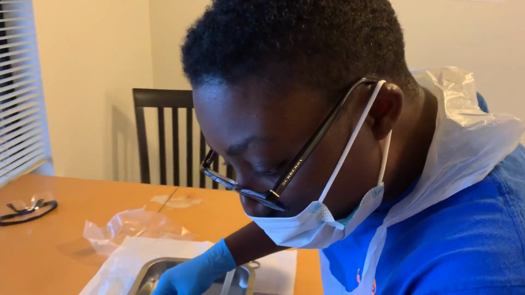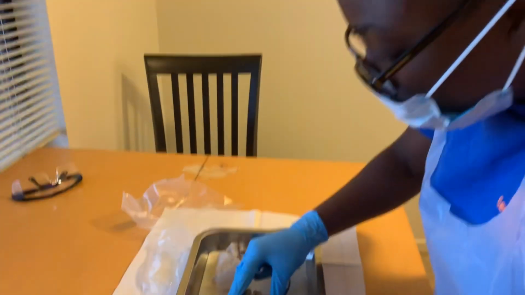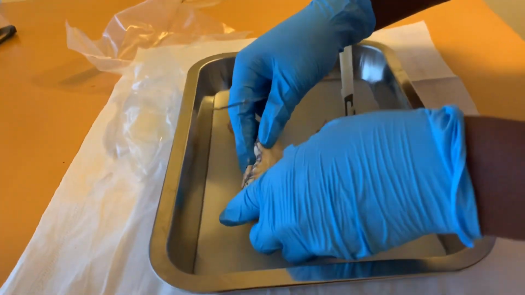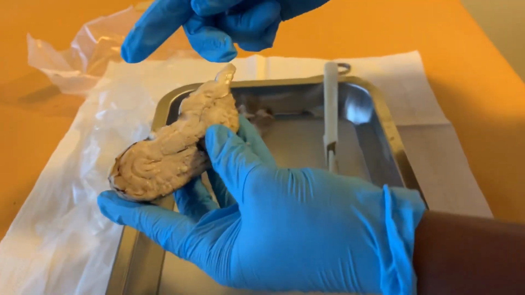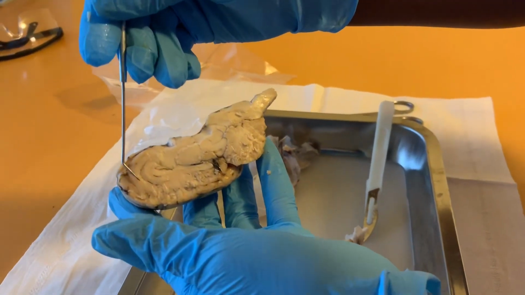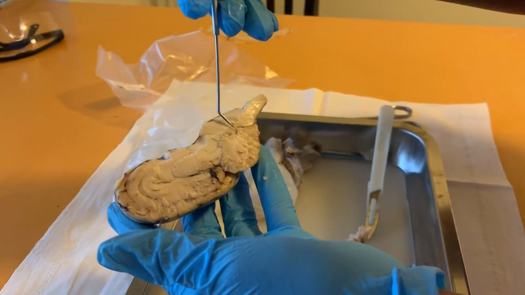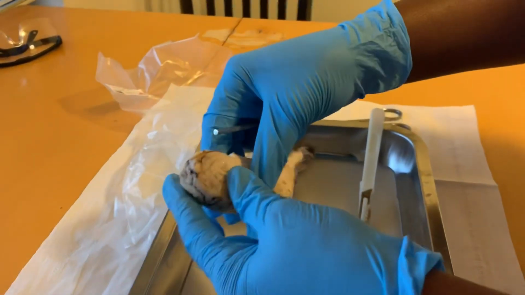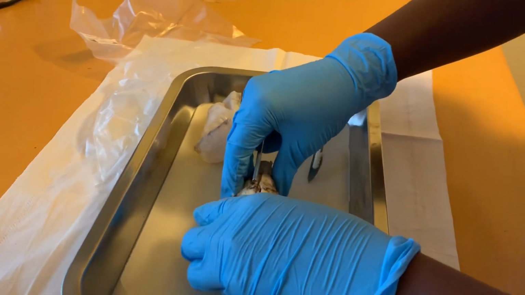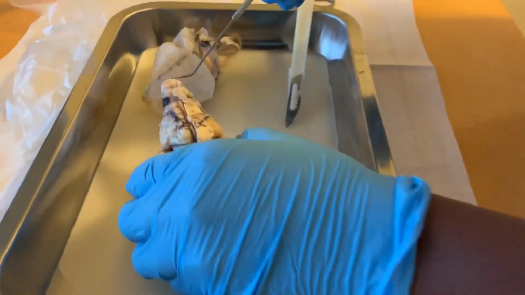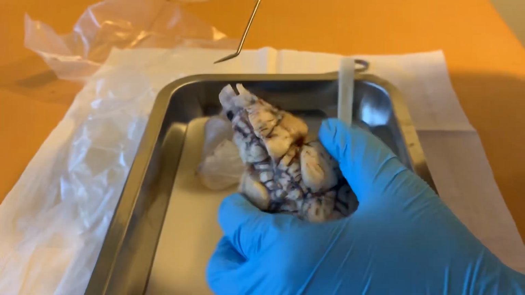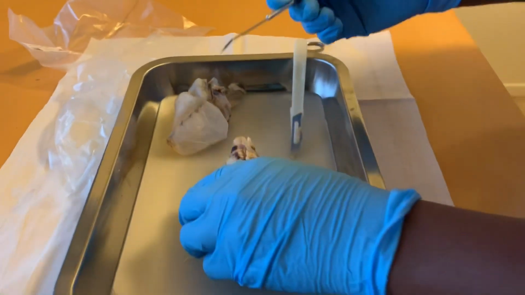Next, we have the brain stem, and the brain stem basically runs along all the way down this area to the spinal cord, which is located here. This is the spinal cord.